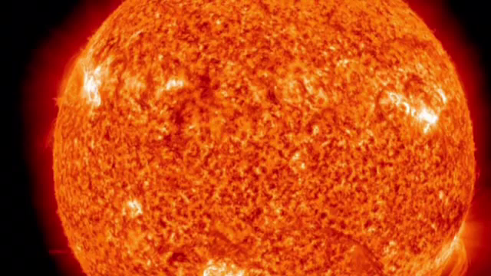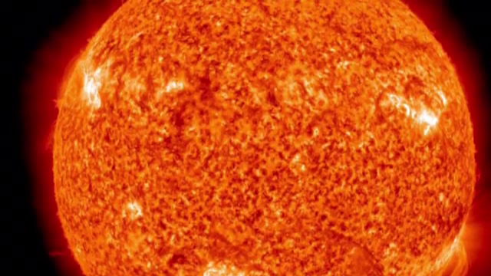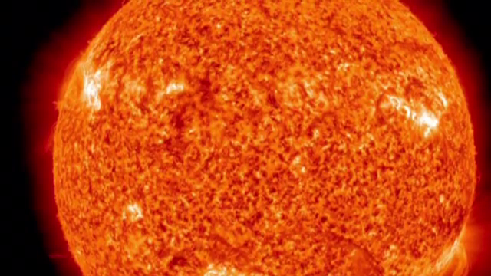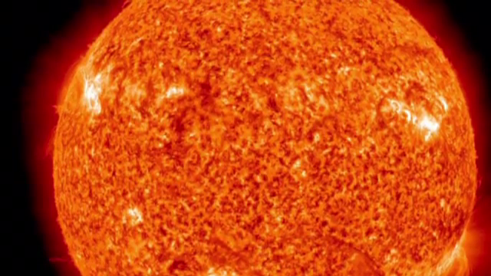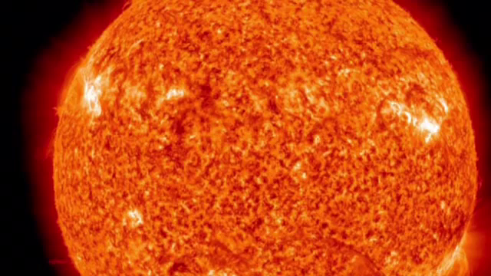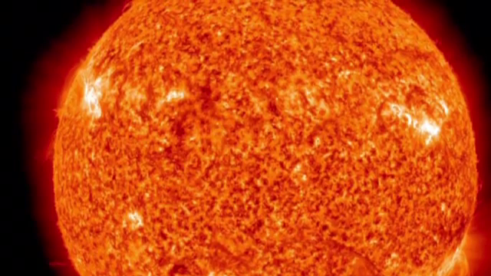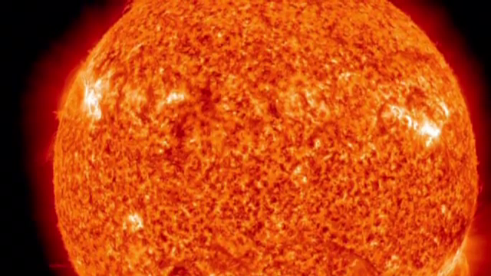Now this is very important. Do not look at the Sun with binoculars or a telescope, or even your eyes. It will do damage to your eyes for the rest of your life. It could make you blind. So please don't look at the Sun. And that's just the solar system.